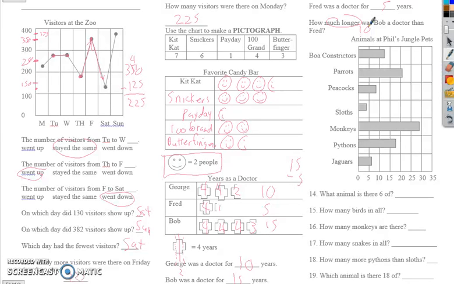Alright, let's try out the last one here. We got animals that are Phil's jungle pets. What animals are there 6 of? So 6 is going to be just a little bit past the 5. And it looks like it would be the jaguars.